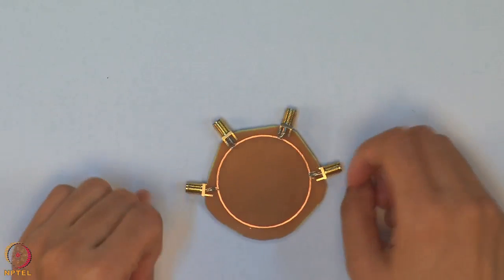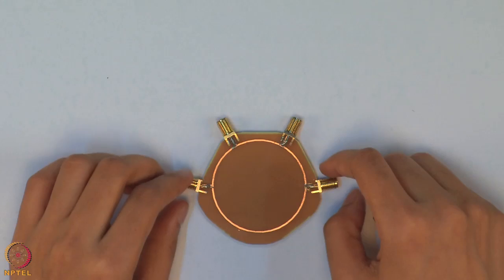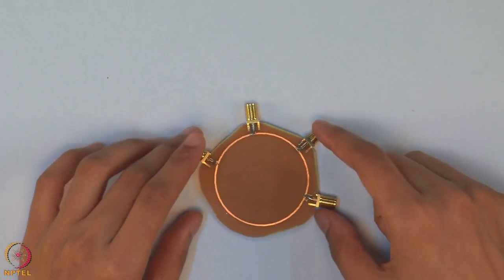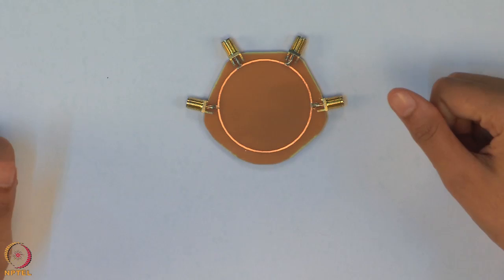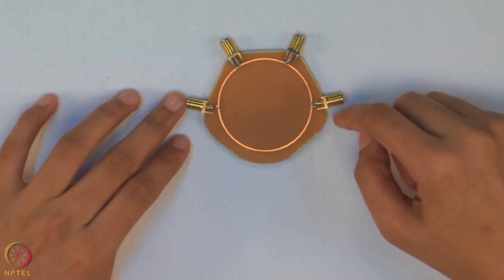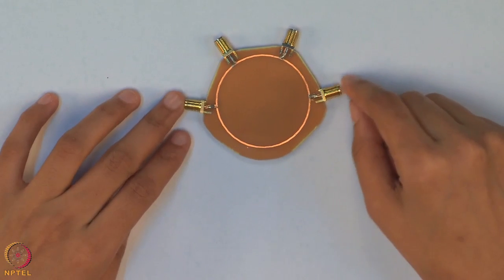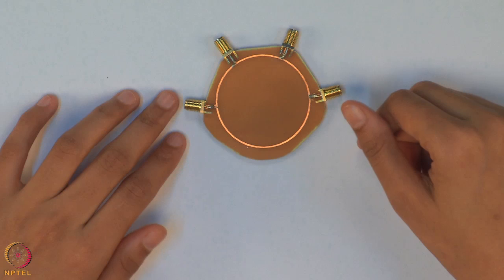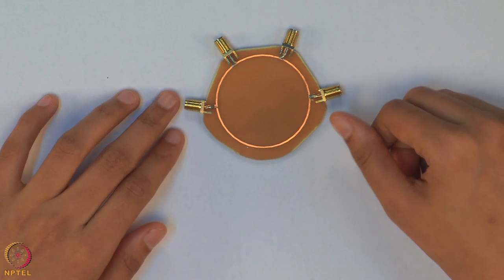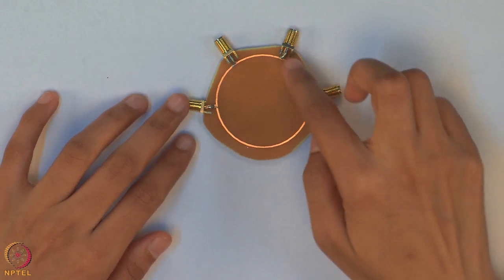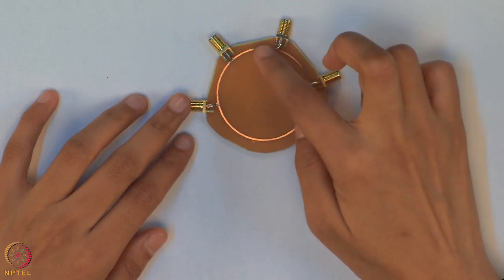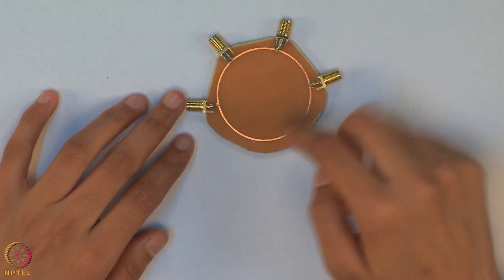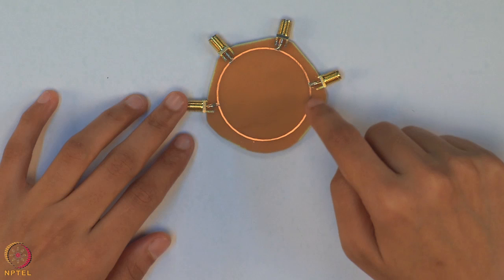Now we will try to design a hybrid coupler, that is, the rat race coupler. We will design the rat race coupler at 1.8 gigahertz. So this is the geometry of the rat race coupler. It is also designed on FR4 substrate of 0.8 mm thickness. All these sections are lambda by 4 sections and this section is 3 lambda by 4.